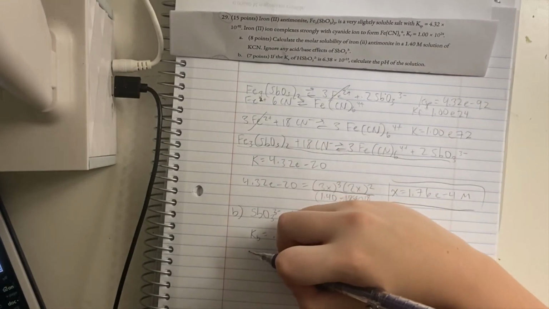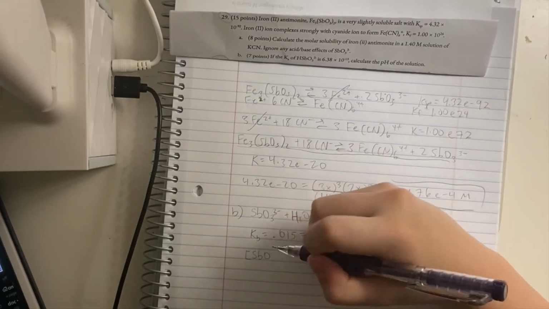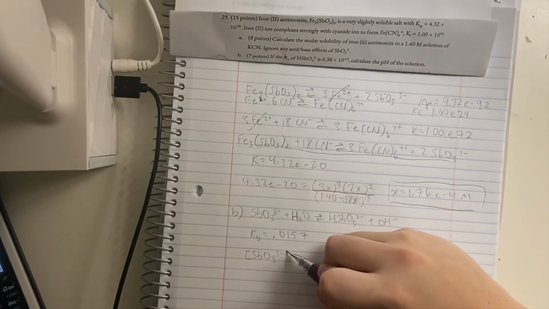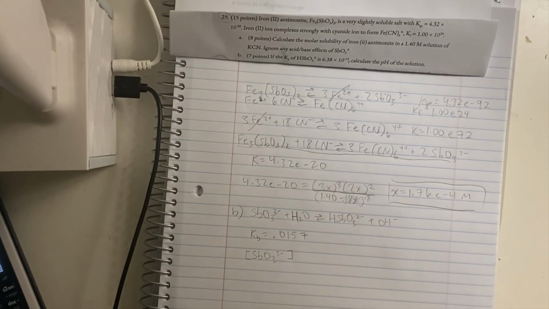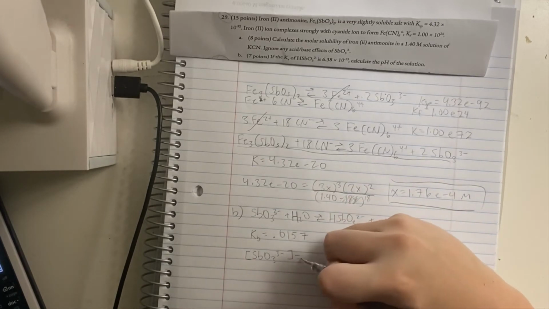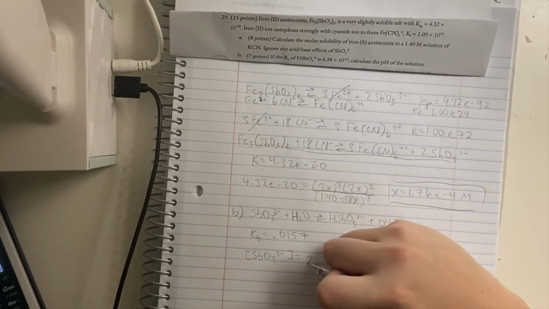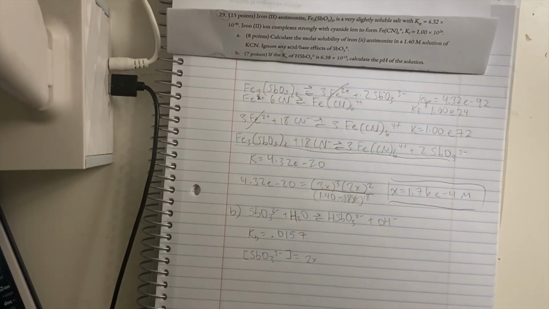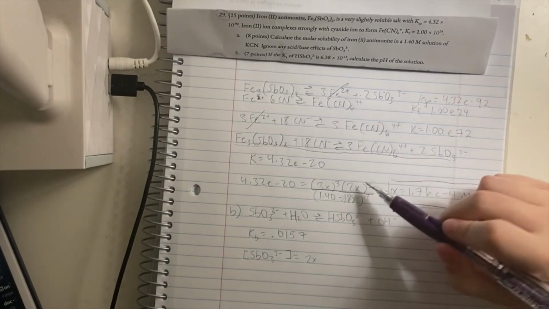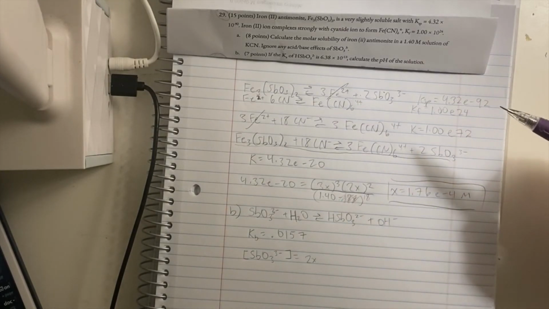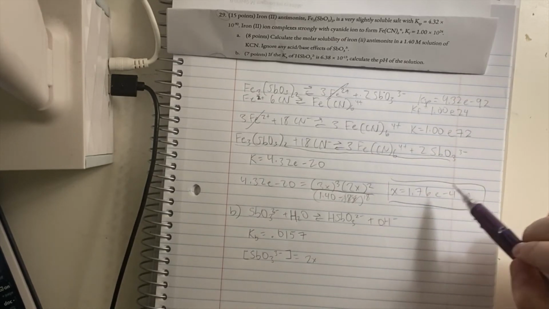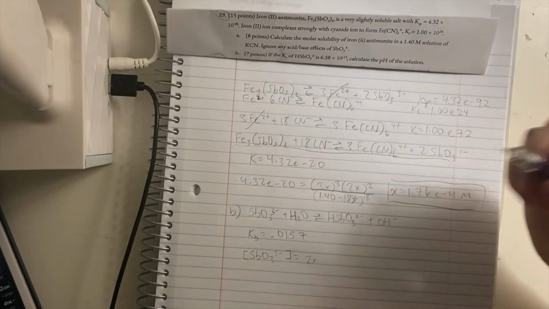And then the concentration of that ion would be equal to 2x, and we know it's 2x because it's what we wrote up here. And so just like before, we just multiply the molar solubility we found here times 2.